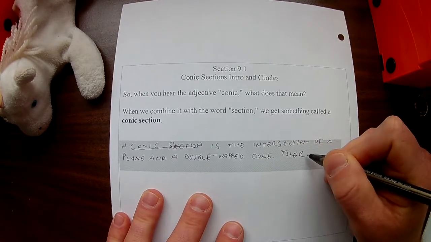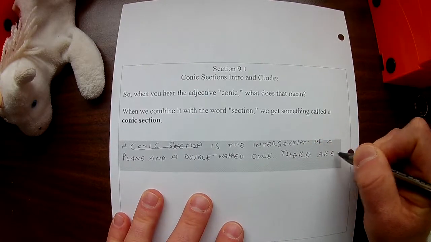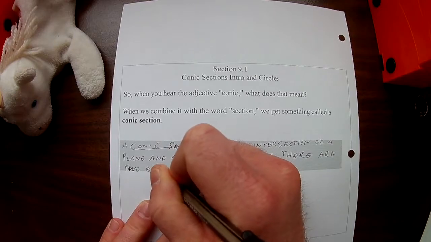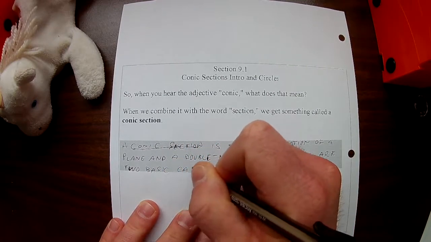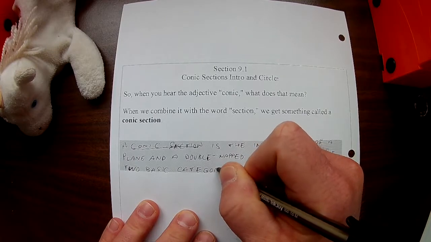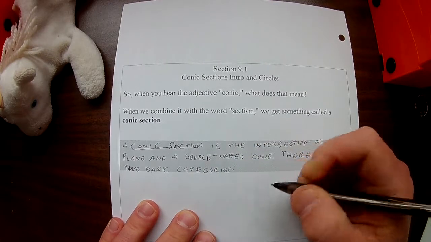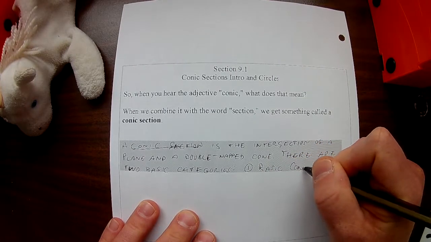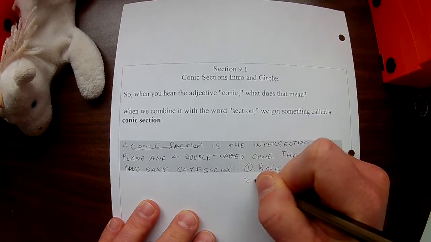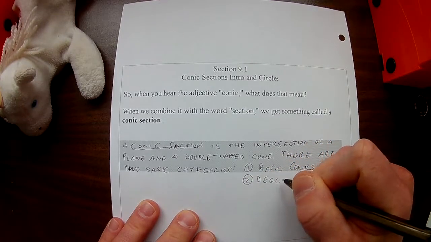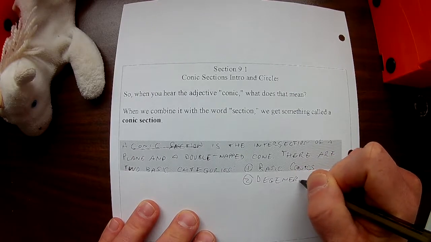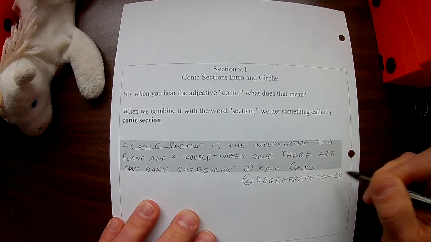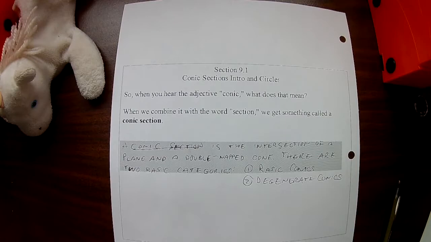There are two basic categories. One is basic conics. And two is what we call degenerate conics. Now, that sounds cool, but it's a lot less interesting than it actually sounds.